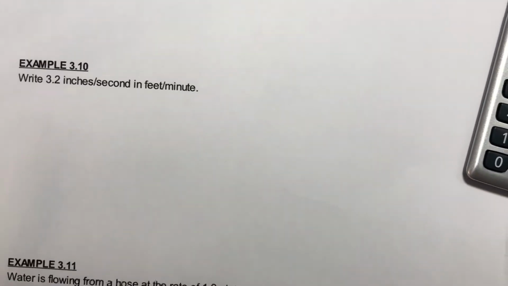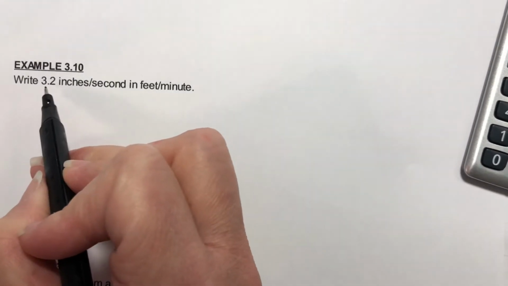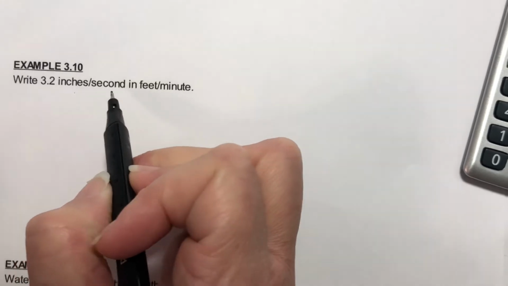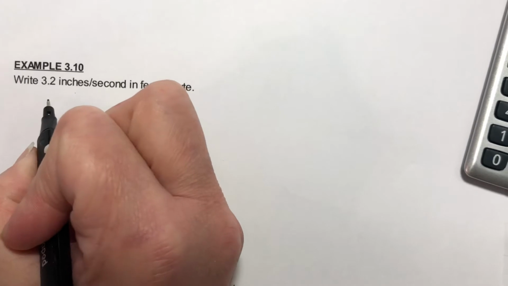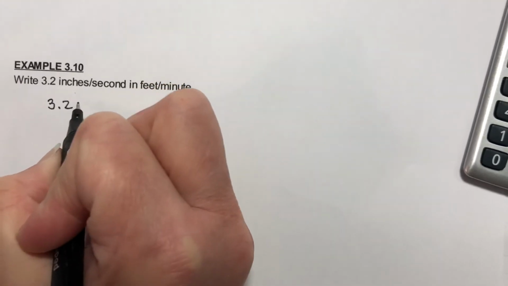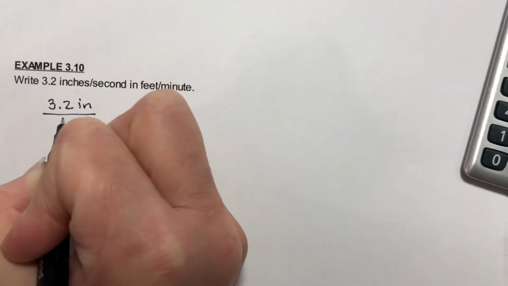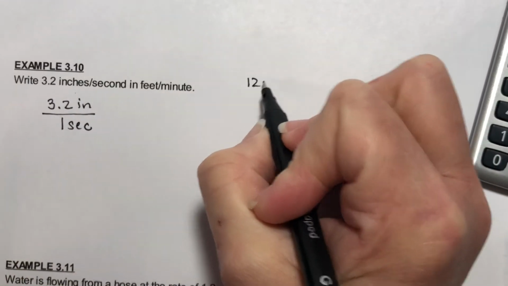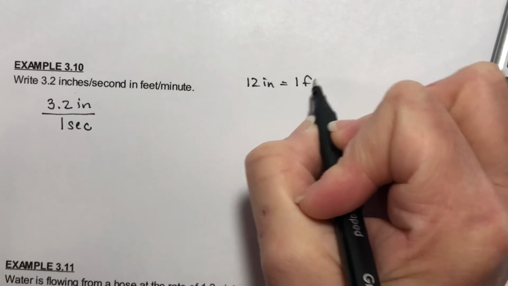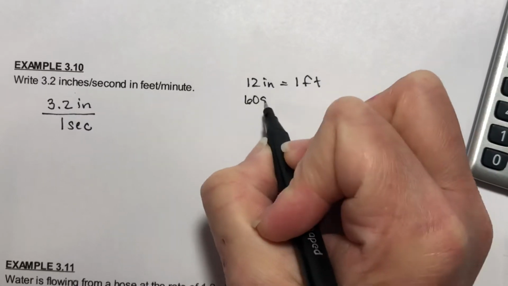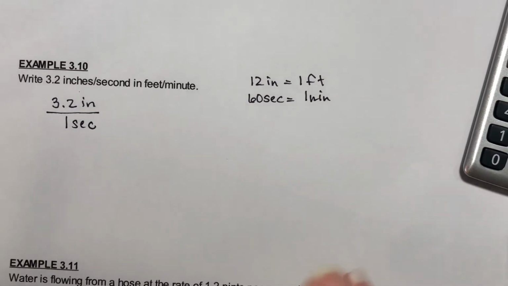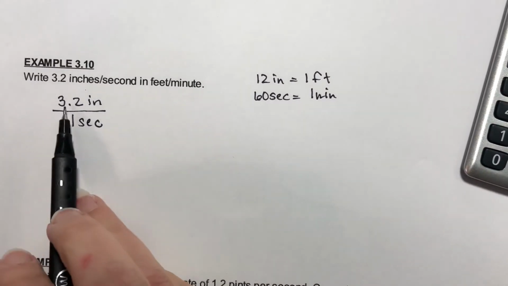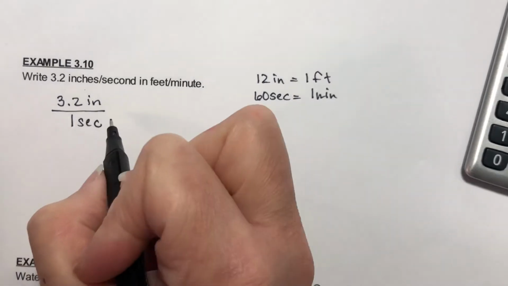This one's very similar. I want to convert 3.2 inches per second into feet per minute. Okay, so we have 3.2 inches for 1 second. There are, again, 12 inches in 1 foot, and there are 60 seconds in 1 minute. So let's get rid of seconds first.